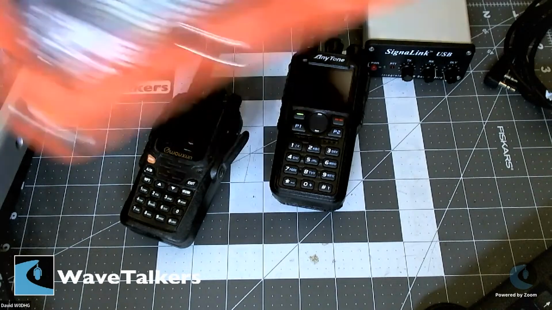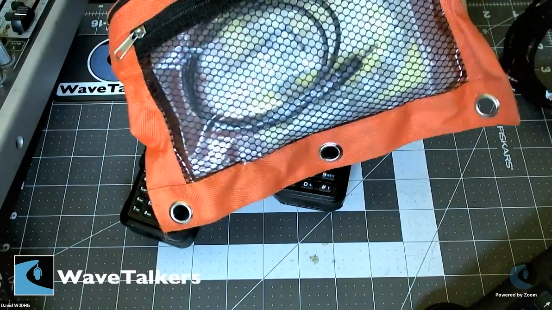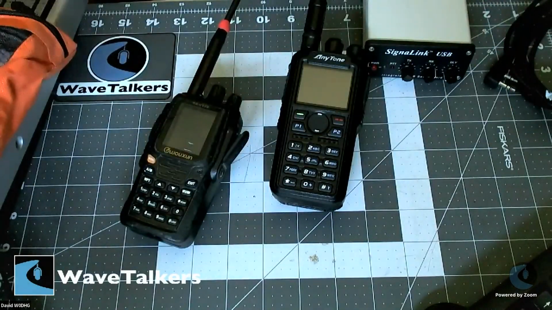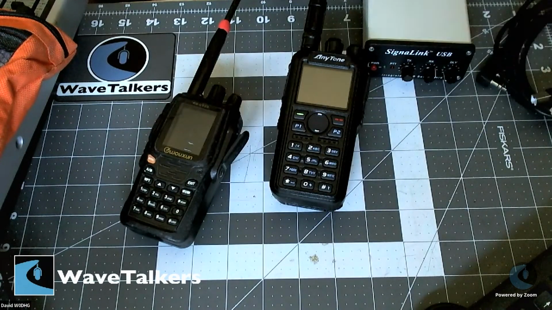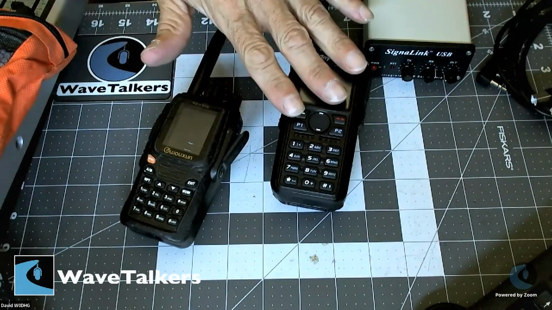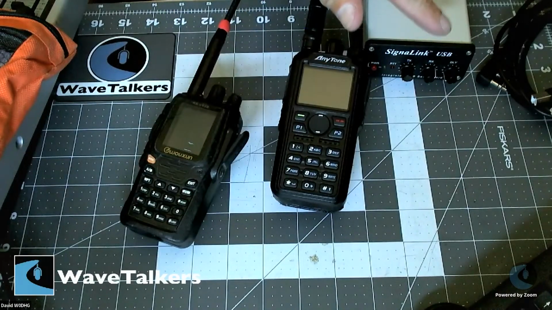Also, the nice thing about this is I can just grab this bag if I need to get out of my vehicle and move away from it. It's got the SignalLink ready to go. It's got the cables ready to go. I grab my laptop, in that laptop bag, I got one of these radios, HTs, that fit this cable connector, and I'm ready to go.